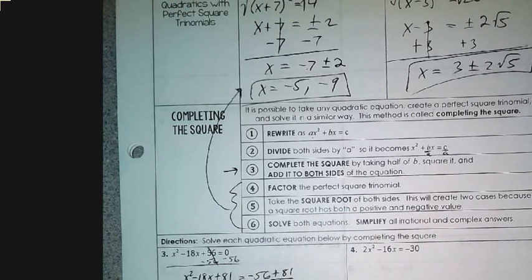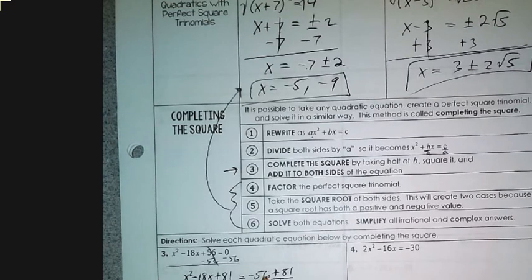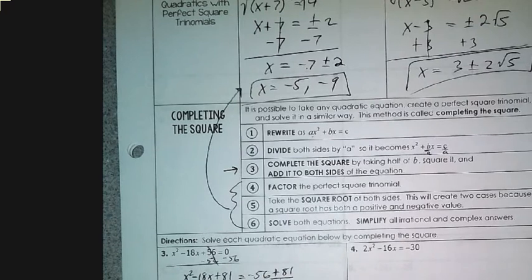In other words, what if I brought this positive 81 over to the left? It would have to be negative 81, right? So it would be plus 81, parentheses, minus 81. It'd be the same thing, right? But since we're working on both sides of the equation, just add it to both sides.